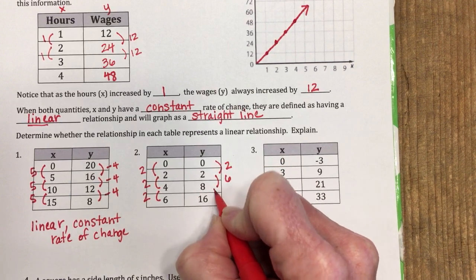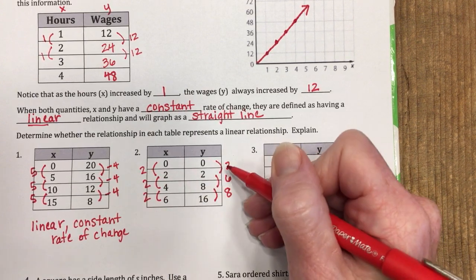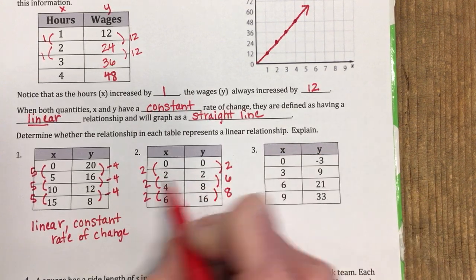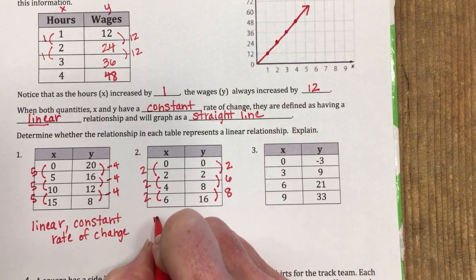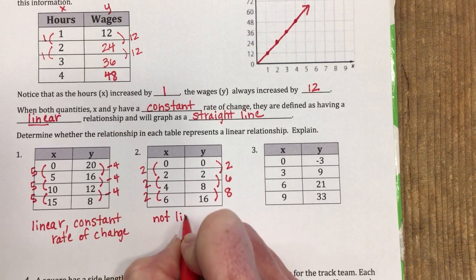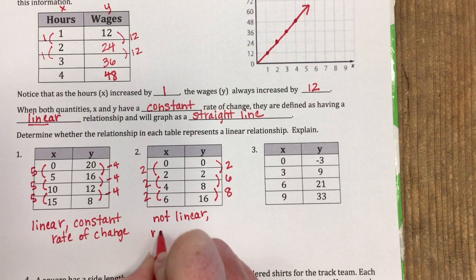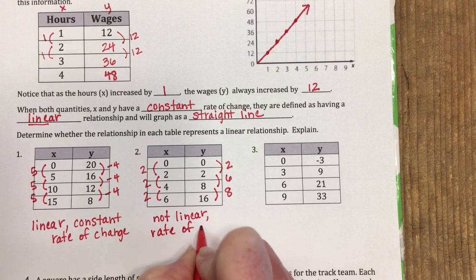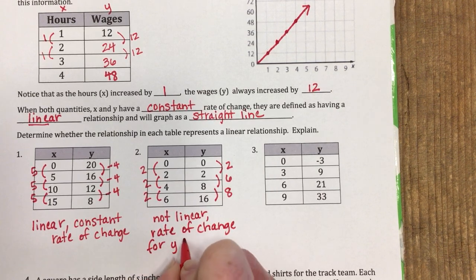If I do 16 minus 8, that's 8. So on this side, we have a constant rate of change, but not for y. Both of them have to have a constant rate of change for it to be linear, so in this case, this is not linear. You could say the rate of change for y is not constant.